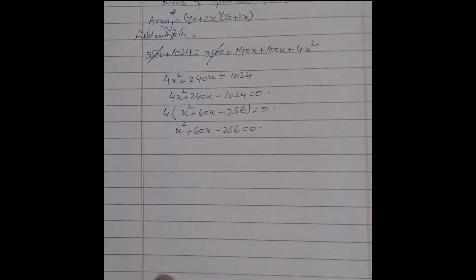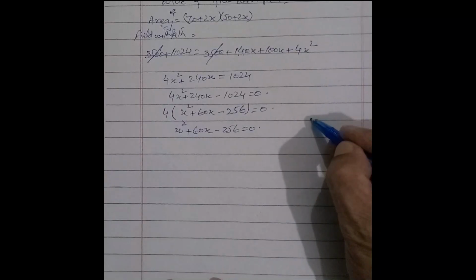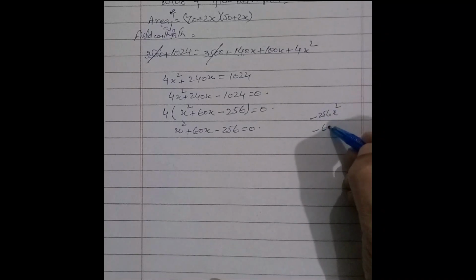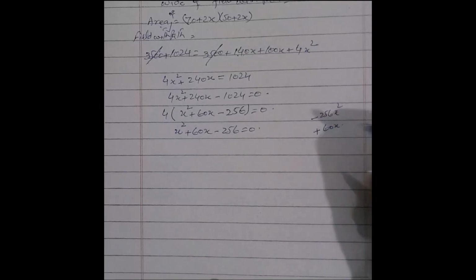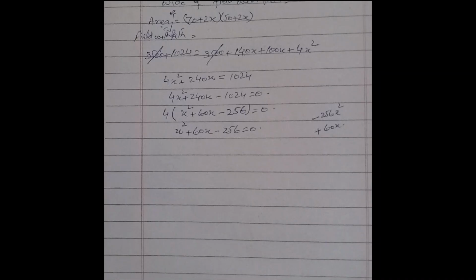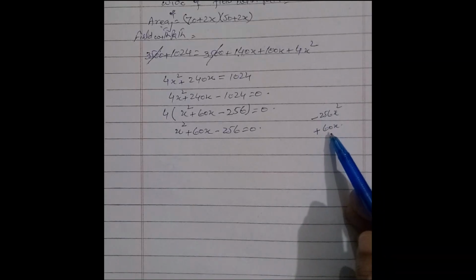And now we factorize the equation, which is x square plus 60x minus 256. Now we find the two values. When we multiply them, the answer is minus 256, and when we add them, the answer is 60.